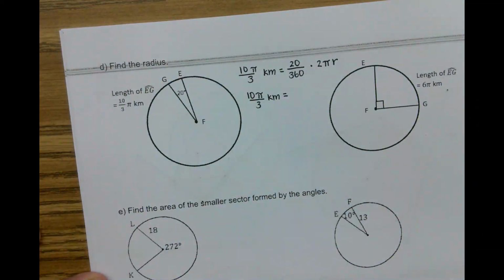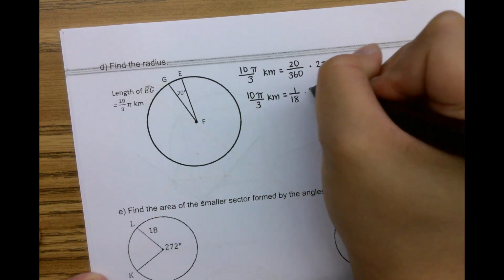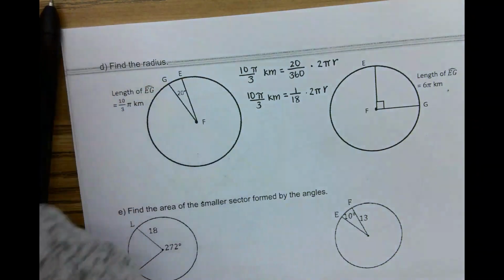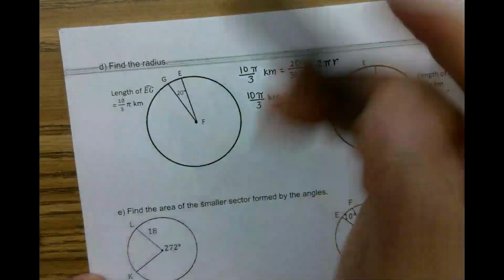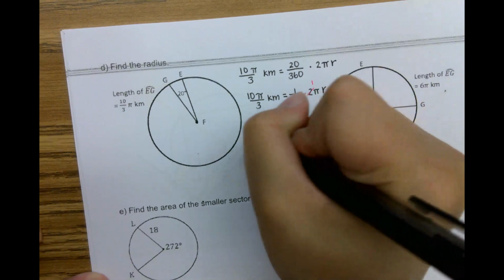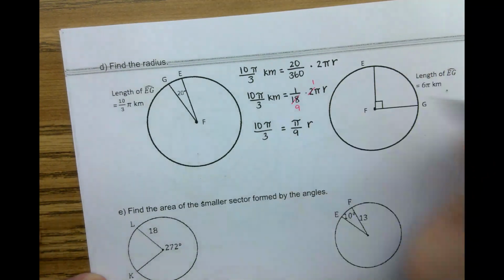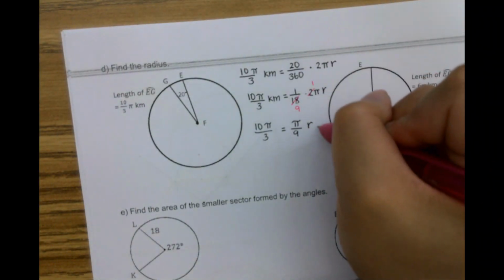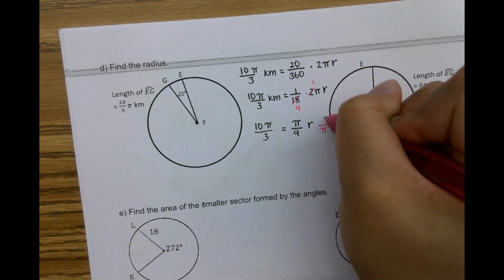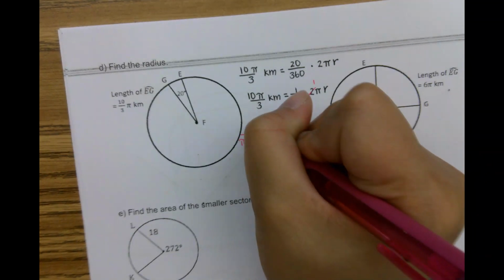20 over 360 is 1/18, both divisible by 20, times 2 pi r. The 2 over 18 simplifies to 1/9. So really, this is 10 pi over 3 equals pi over 9, and then times our radius. Okay, so this is times pi divided by 9, so opposite would be divide by pi and multiply by 9. So that's what I'm going to do, pi 9.